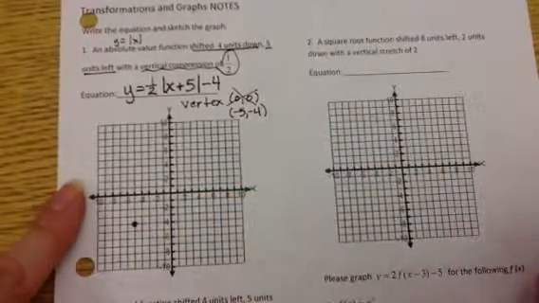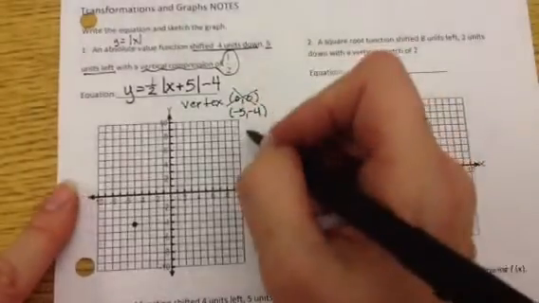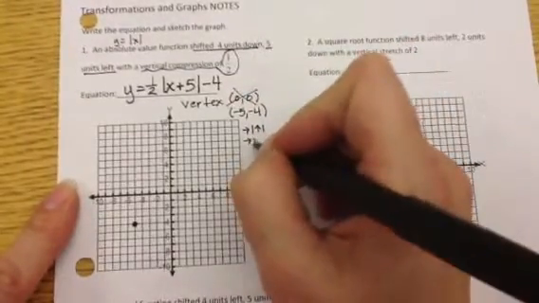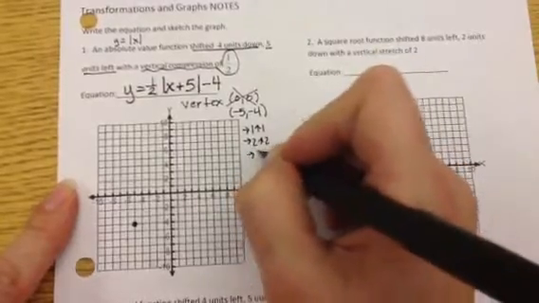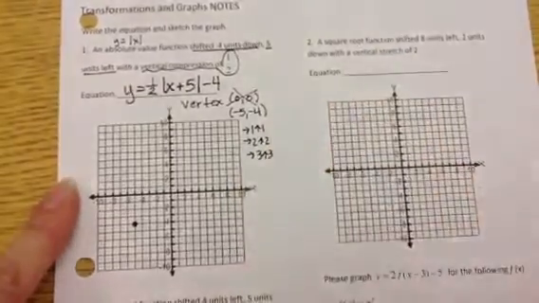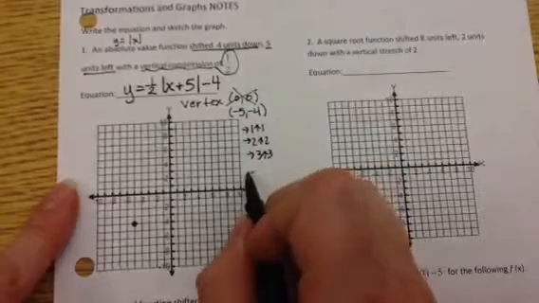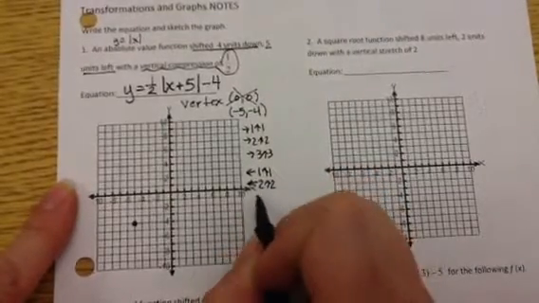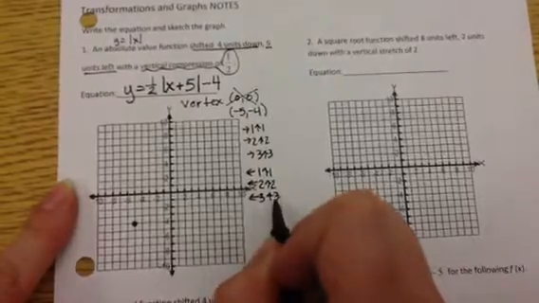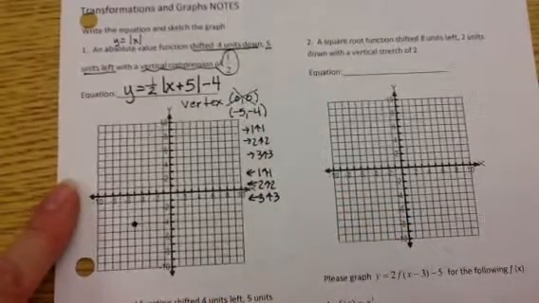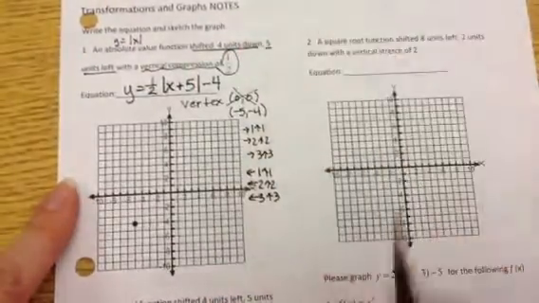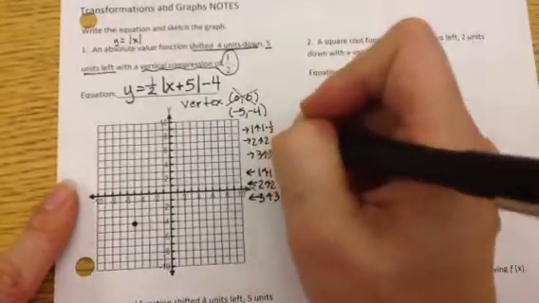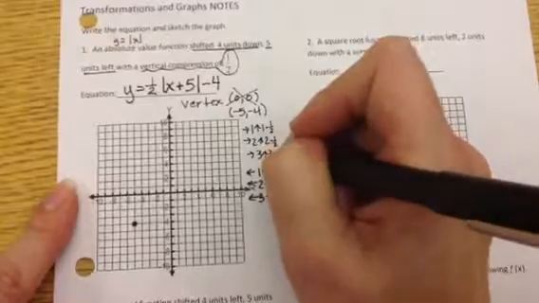Now normally with my absolute value function, the pattern is to go over 1, up 1, over 2, up 2, over 3, up 3, and then I've got to create that V by going left 1, up 1, left 2, up 2, left 3, up 3. But I've got to use my vertical compression to change my ups. So I'm going to multiply each of my ups by that 1/2.